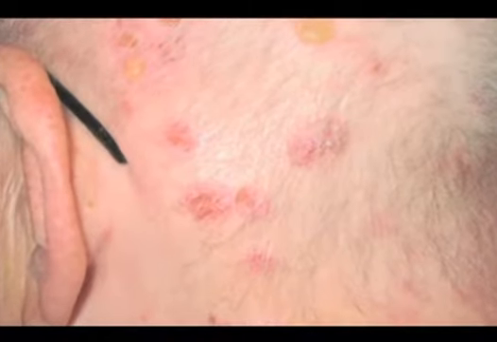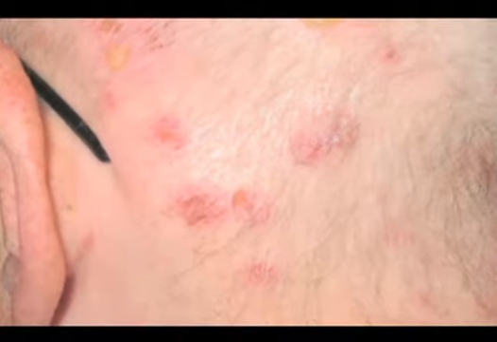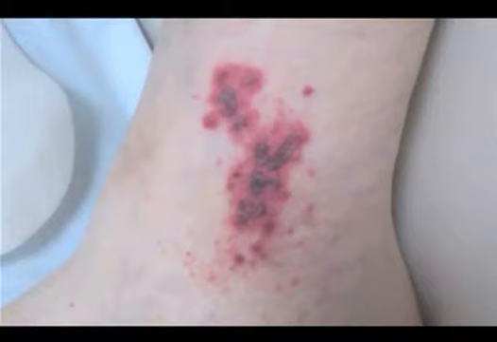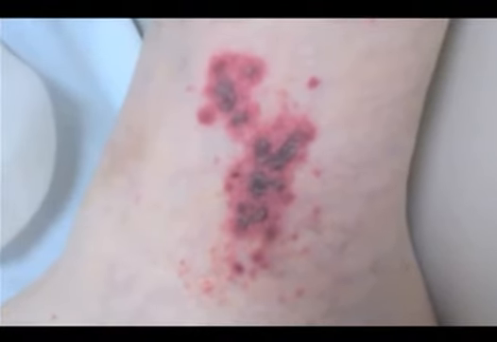Unless a specific lesion must be sampled, the biopsy site should be selected to obtain the maximal diagnostic yield and to minimize adverse aesthetic consequences. There are several other issues to consider when selecting a biopsy site. Fresh lesions without excoriation or secondary infection will provide the best diagnostic information.